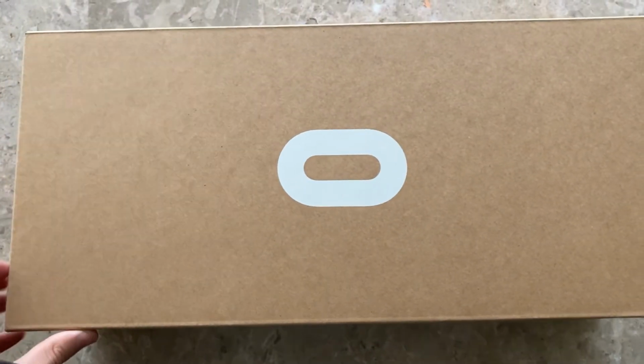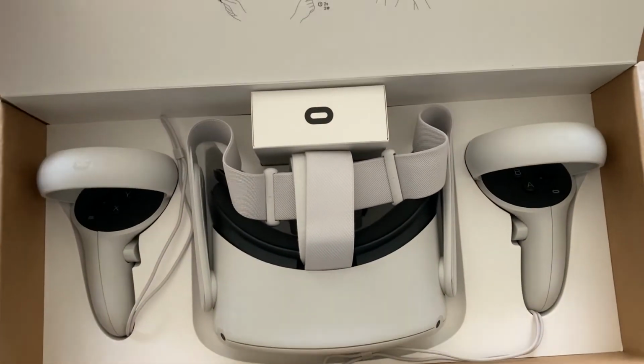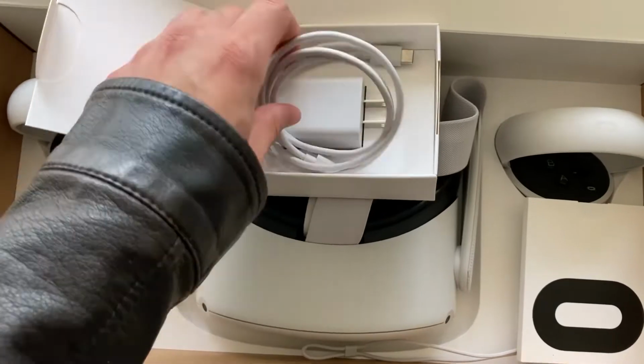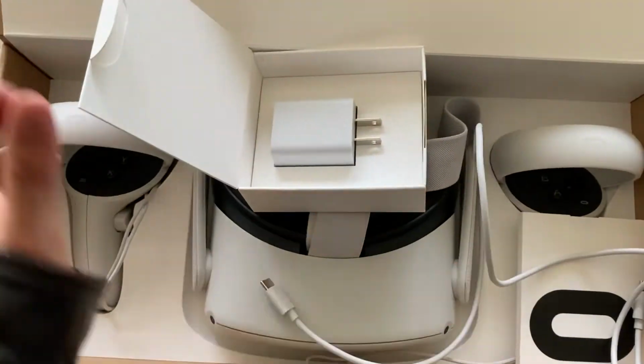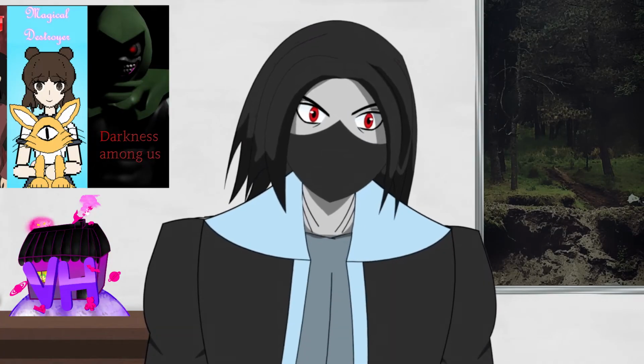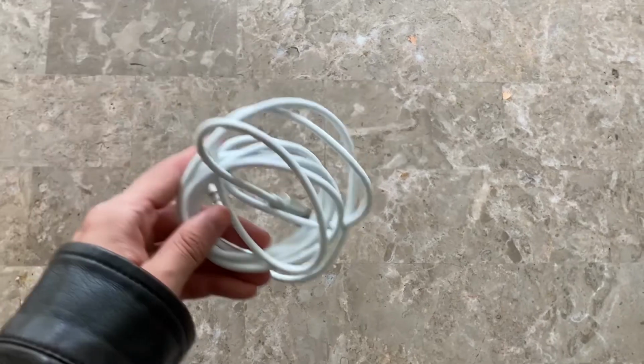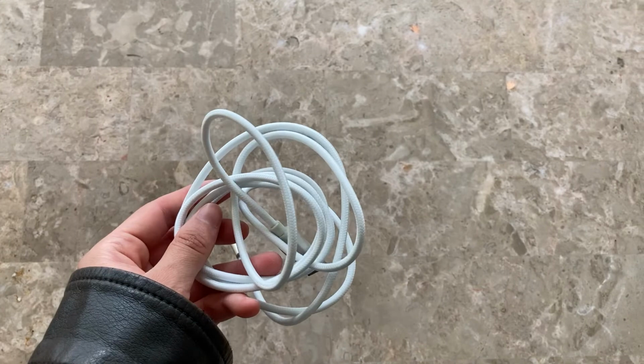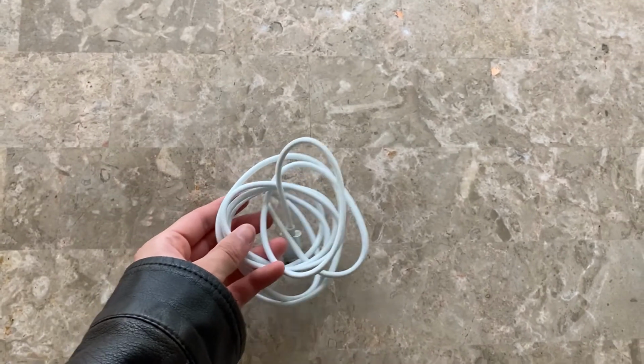The Oculus Quest 2 comes with two controllers, the headgear, a charger, and a USB cable. Something I would recommend extra for this type of equipment is a longer cable, since the one that comes with a VR headset is very short. It can be a generic one without issue. The official is very expensive for what it really is.